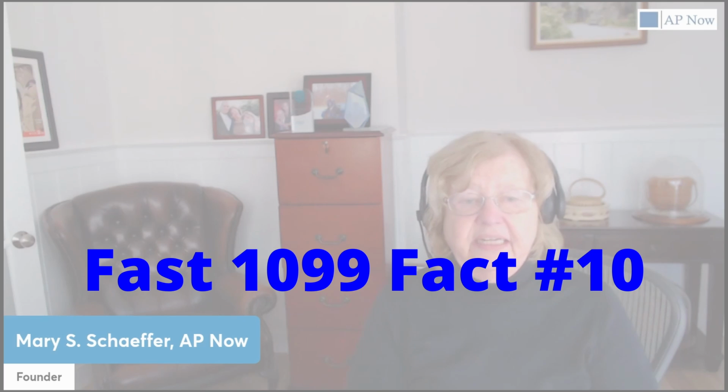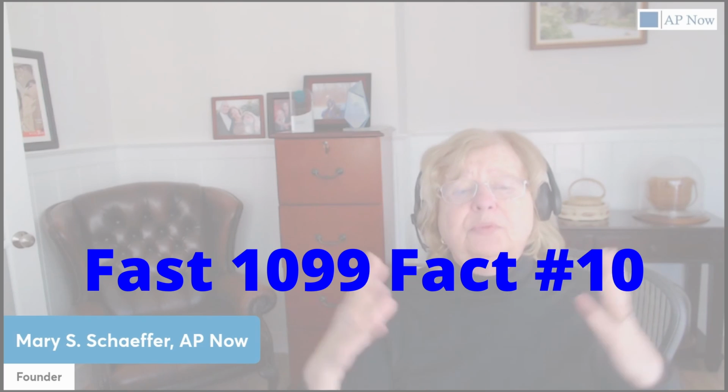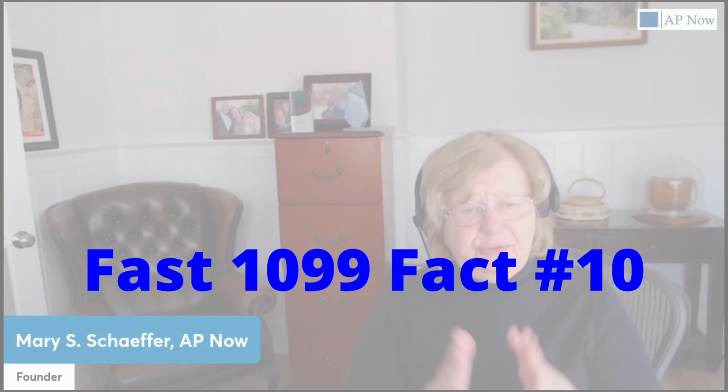Fact number 10. These forms change almost every year. Sometimes the changes are minor, but some years they can be quite massive. That's why, if you have responsibility for, or you're the person who issues 1099s, it's a good idea that you take a review course in the fall in preparation for the whole 1099 process in January.